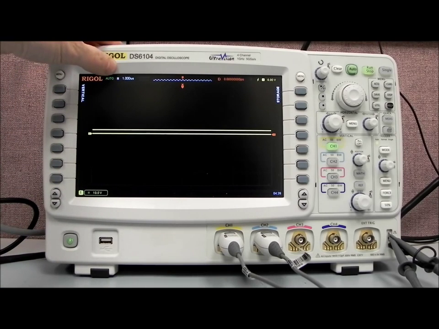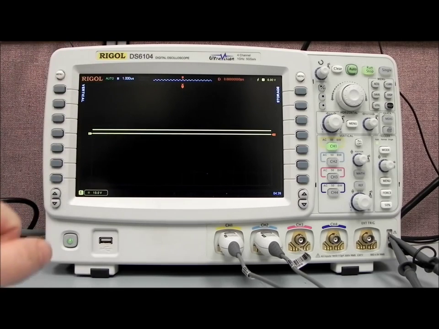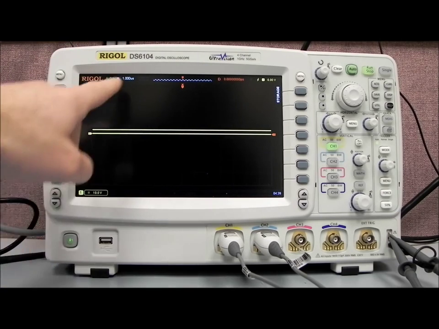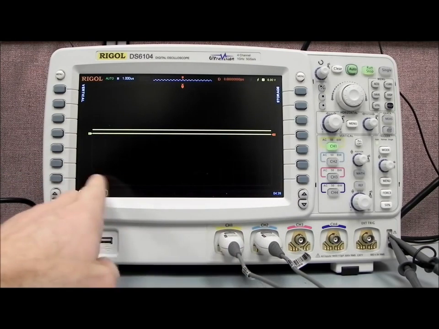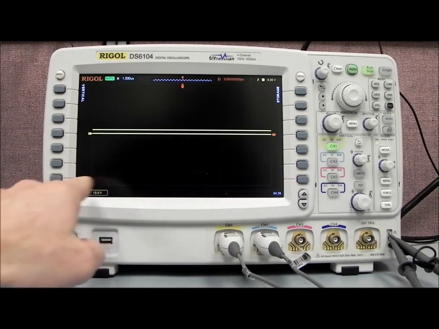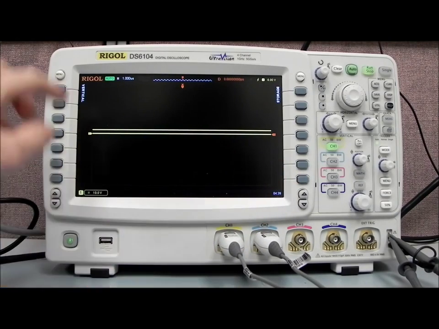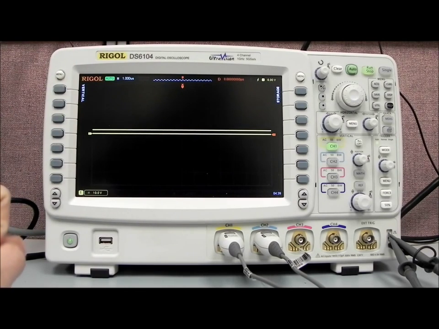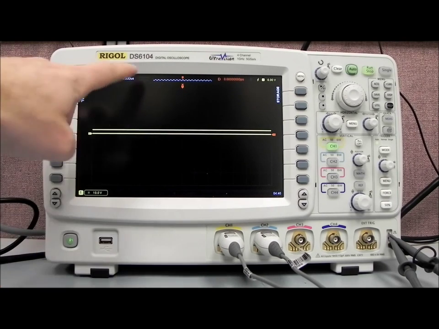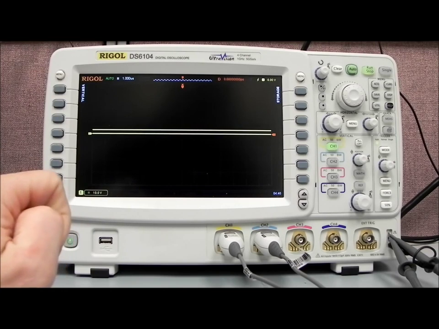Then we have a small h, which stands for horizontal, and then the number of seconds per division in the horizontal scale. So we have 1 microsecond per division. There are 14 divisions across the display in the horizontal frame, and so we have 14 microseconds from left to right on the display. Just to the right of that, we have the sample rate. In this case, it's 5 gigasamples per second, and then the number of data points that we're currently collecting per waveform, and that's set to 70,000 points.